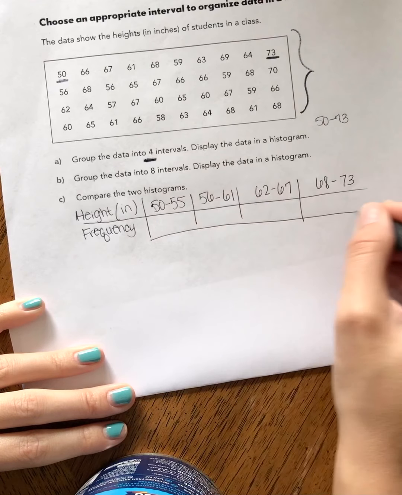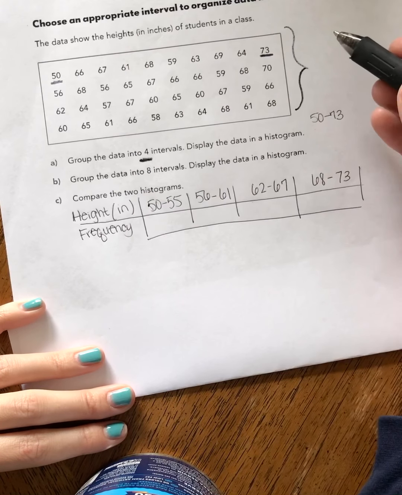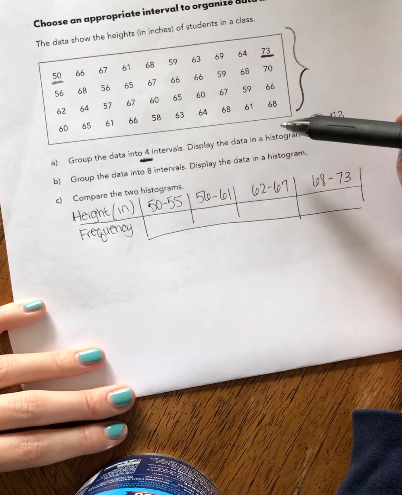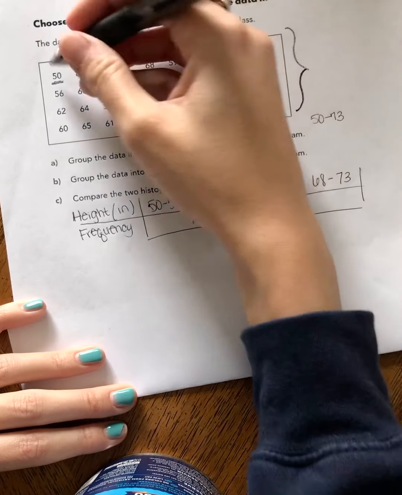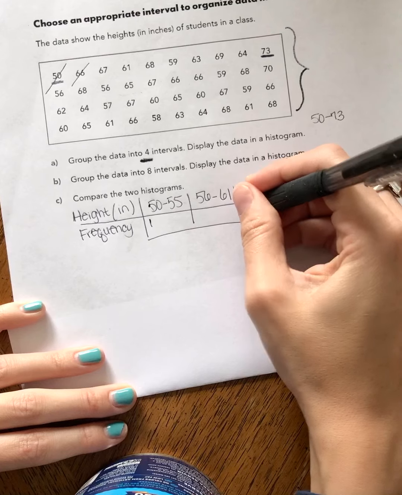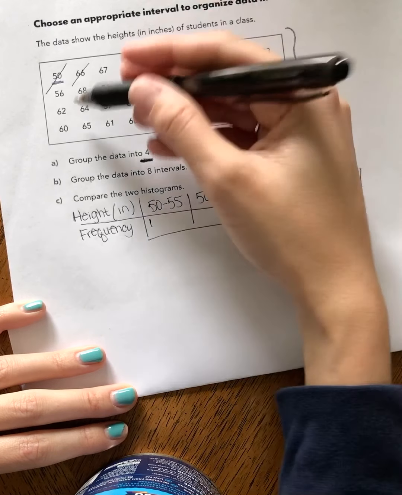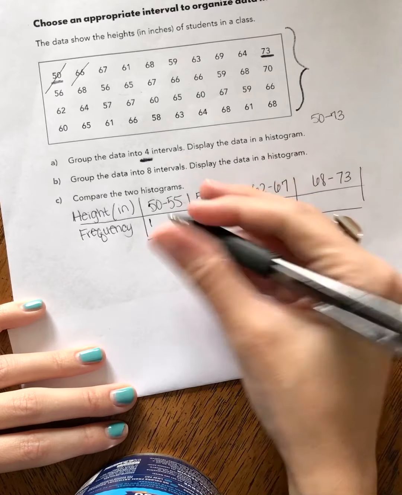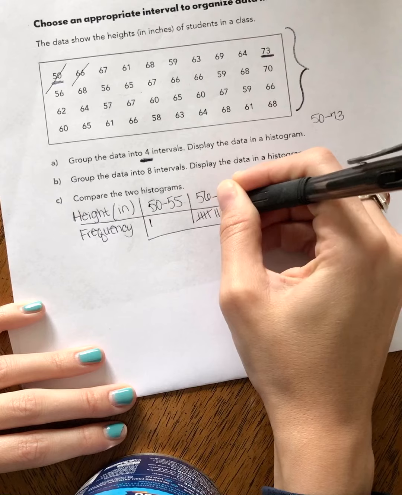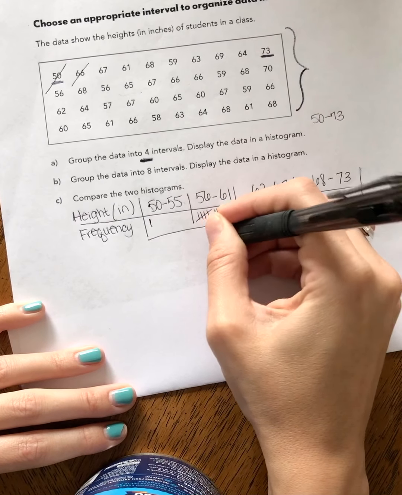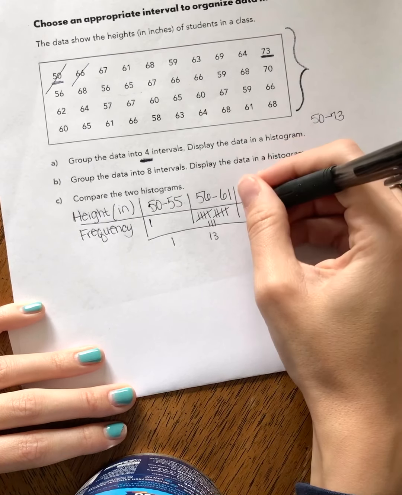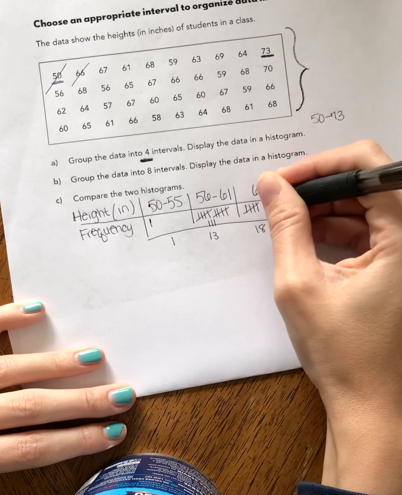And then what you would want to do is go through all this data and check off each one. So 50 to 55, if we go through, okay, this is 1 here, 66, I'm going to go here. And you're going to go through the whole thing. I'm not going to show all that, but in the end, what you're going to get is 1, 13 here, 18, and this is going to be 8. I already did this problem before, so that's why I know that.